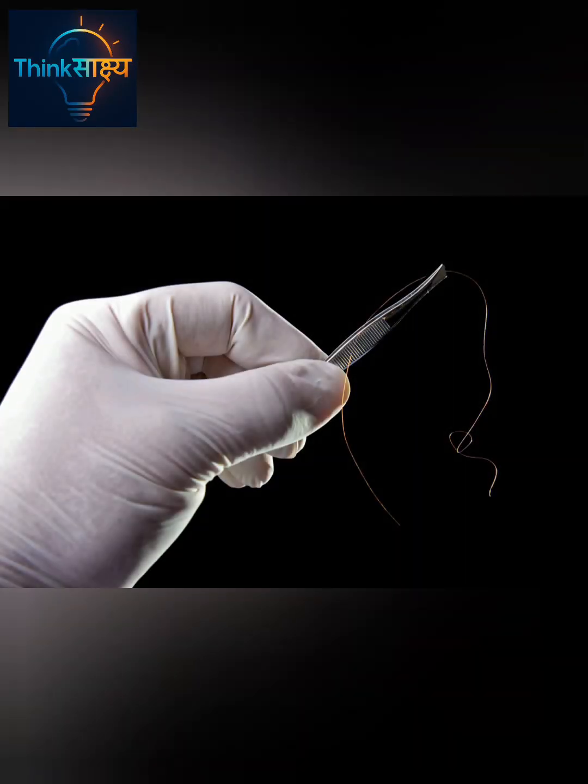Hair is one of the most frequently found biological traces at crime scenes. Hair is lightweight, easily transferable on various artifacts such as your clothing, vehicles and furniture on the crime scene.